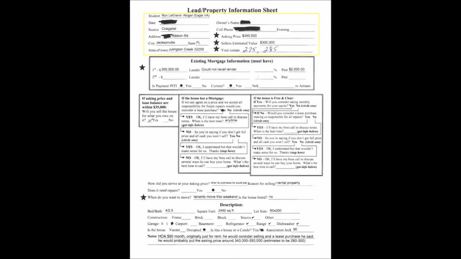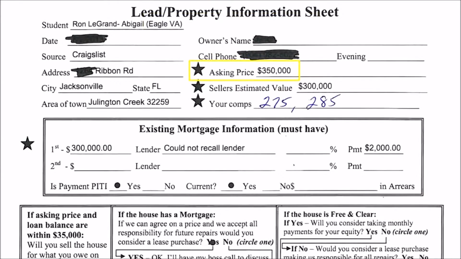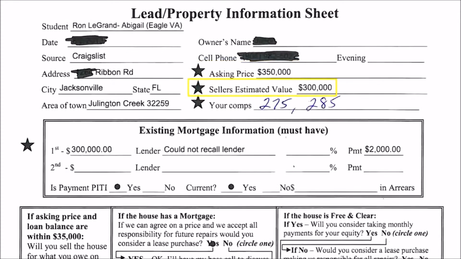By the way, of course, we've redacted the critical information on these sheets to protect the innocent. Even though I've left the street on there and the basic facts, of course I'm not going to print the cell phone of the seller or the street address. Take a look at the top and you'll see that this seller is asking $350,000 for this house. In a minute I'll show you a picture of it. And that the seller thinks it's worth about $300,000. So the seller seems to be asking more than what it's worth. Well, why not? Maybe somebody will say yes.